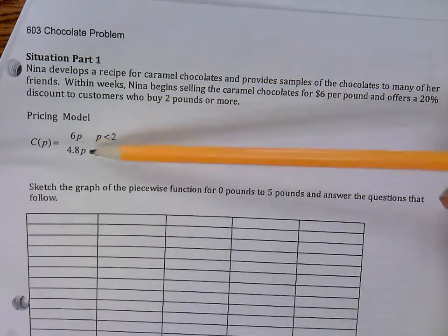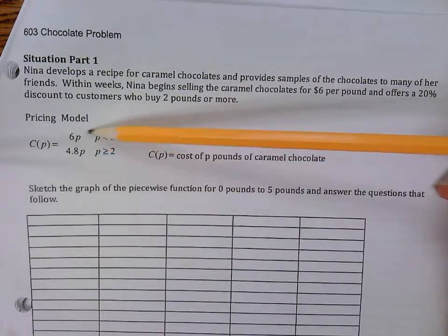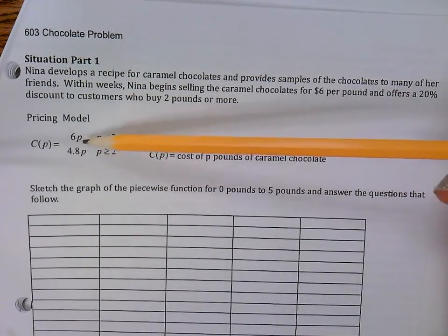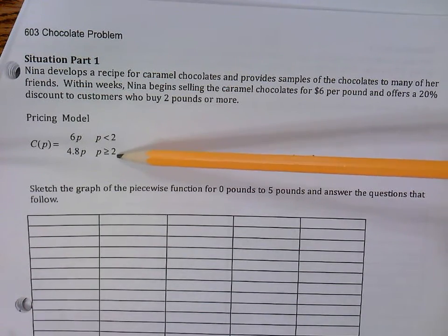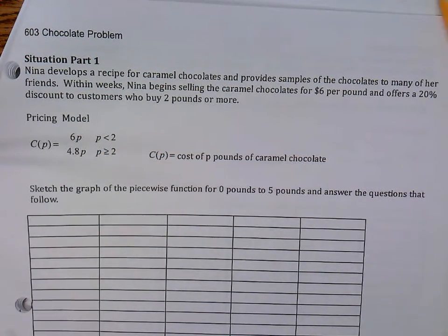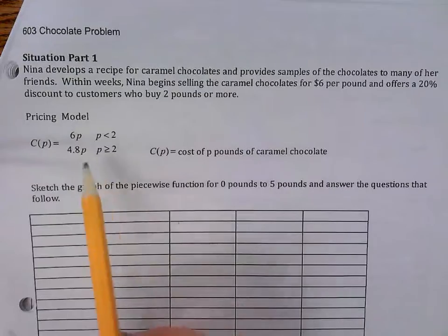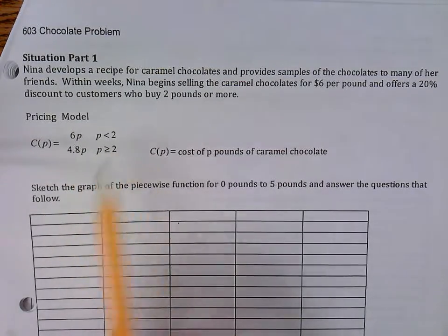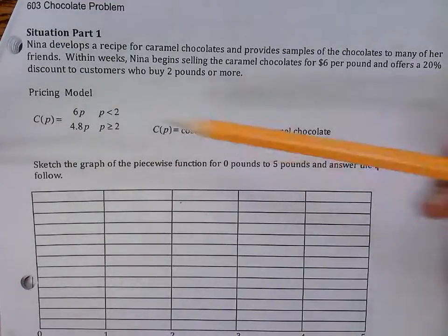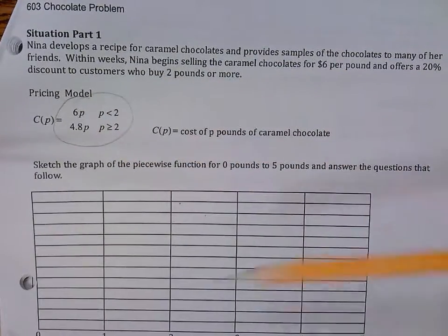So the pricing model is if you buy less than 2 pounds, you're paying $6 per pound. If you buy 2 pounds or more, you get the discount of 20%. And I think that's right because 6 times 0.8 is 4.8. So you get $4.80 per pound as long as you buy in bulk. So we're going to sketch the graph of this piecewise function from 0 to 5 pounds.